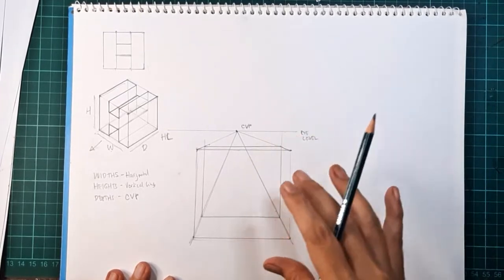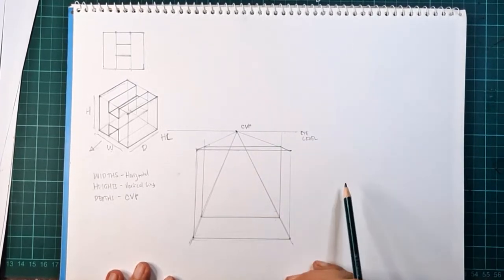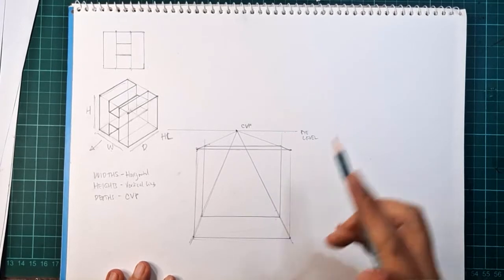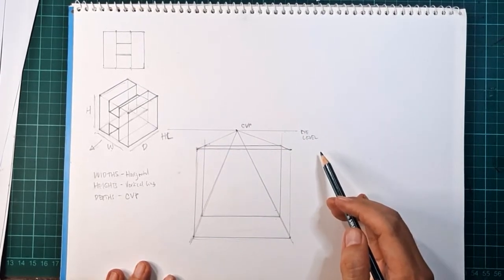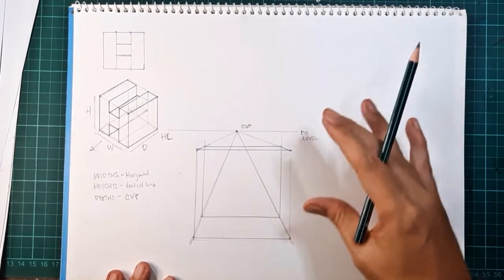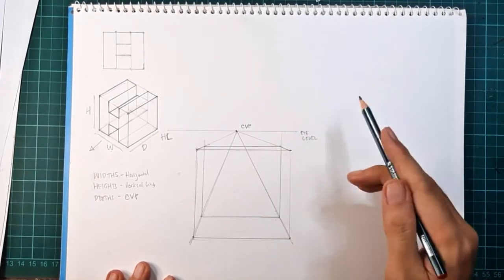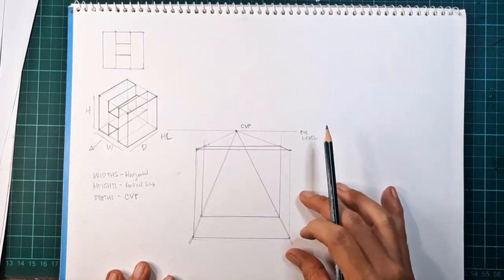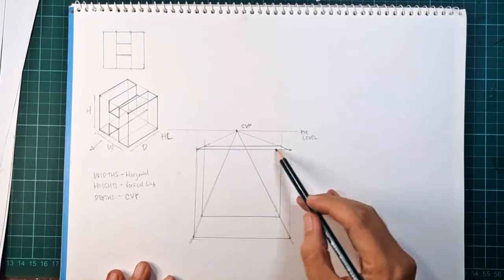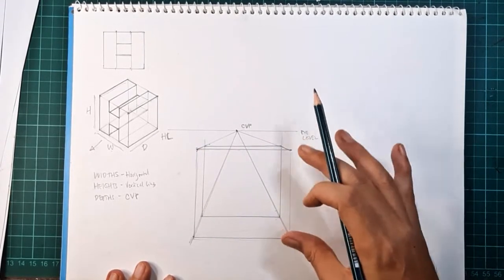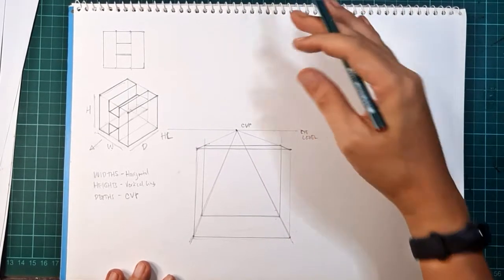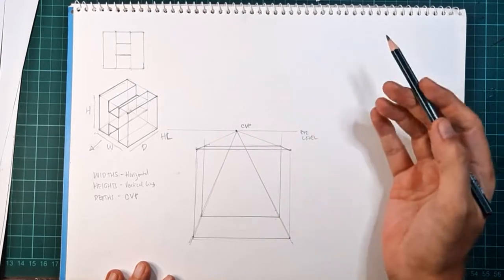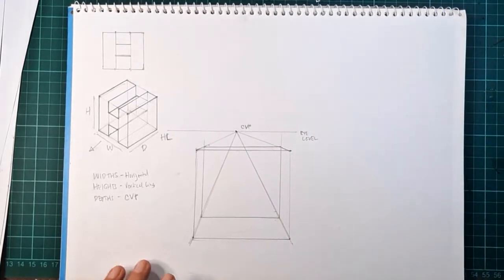And since this cube is below the eye level, we can see more of the top. Okay, so that's what happens when you place the object below the eye level. We can see more of the top. If you place the object above the horizontal or the horizon line, then we can see more of the bottom, and we'll be demonstrating that later on.